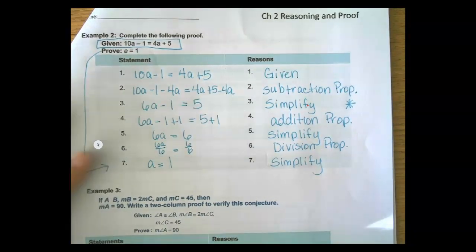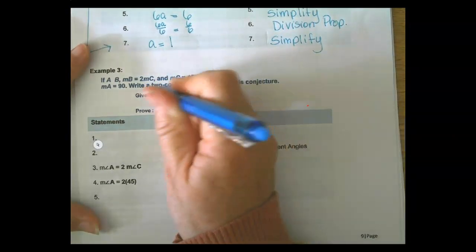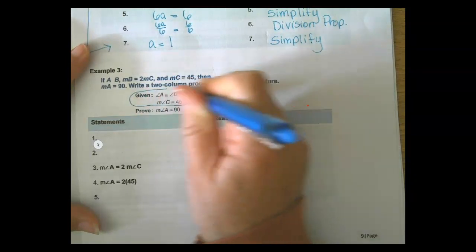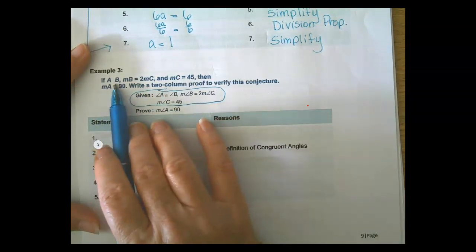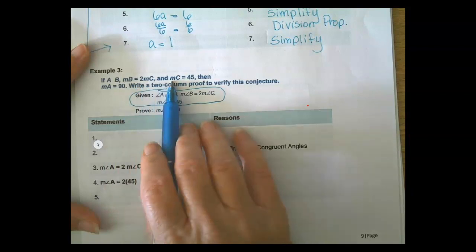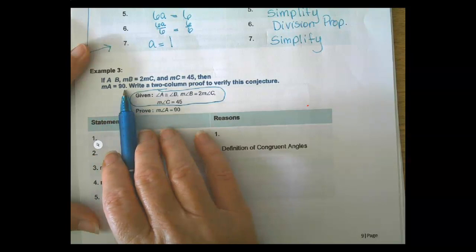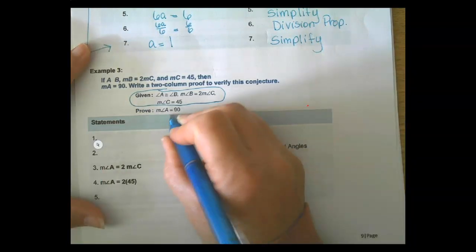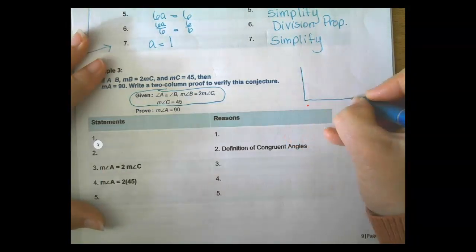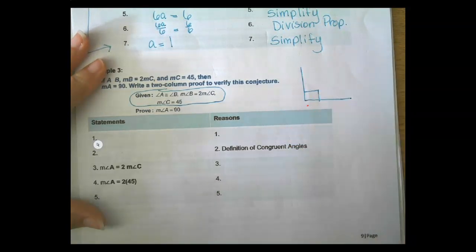Let's go down here. So again, anytime you have your given, which is right here, if the measure of B, so it's got a little m, it means the measure of B is equal to 2 times the measure of C, and the measure of C is 45, then the measure of A must be 90. So we could draw a picture of this. These are angles. So we're going to prove that A is 90.